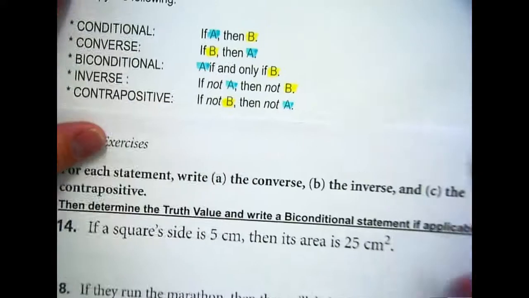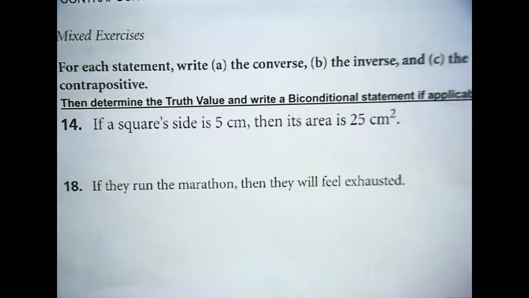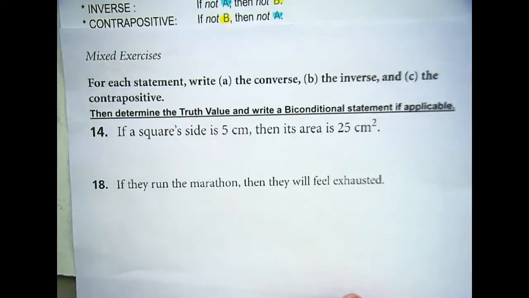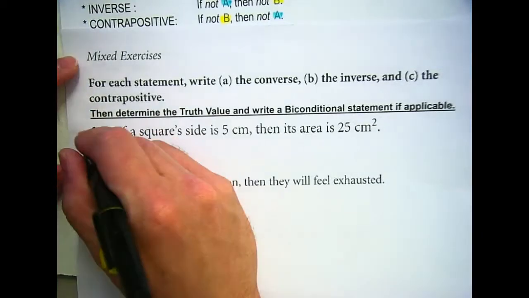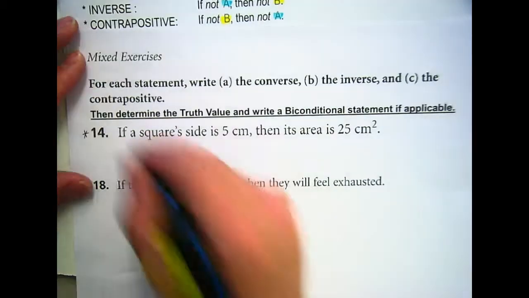Okay, so this is going to be off your assignment today, but you can write these down into your notes. These are good ones to have. First, for each statement, write the converse, the inverse, and the contrapositive. So this is our statement, our original statement. Okay? Our original statement there, that's called our conditional statement. If A, then B.